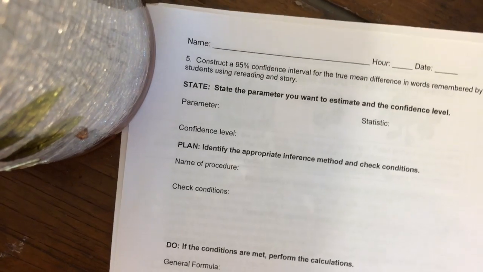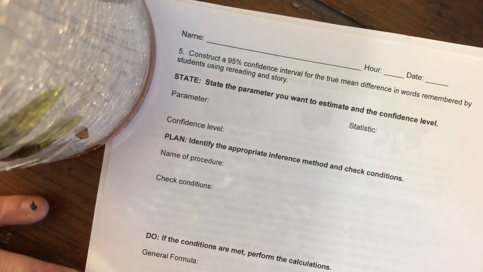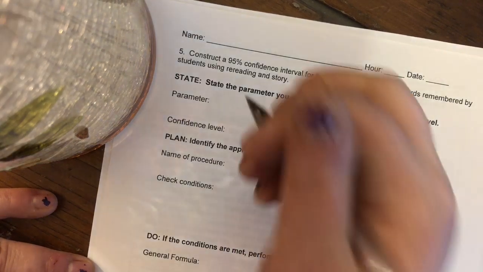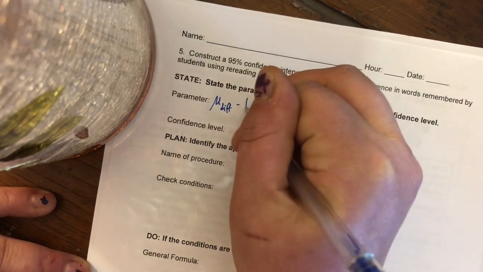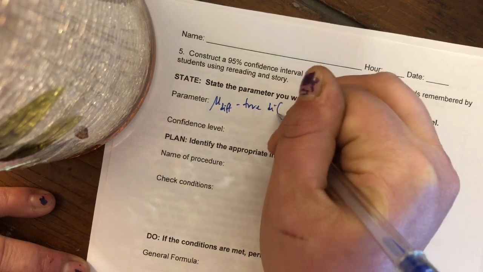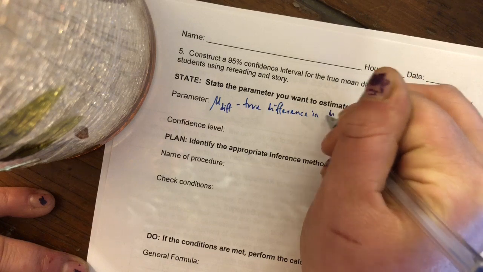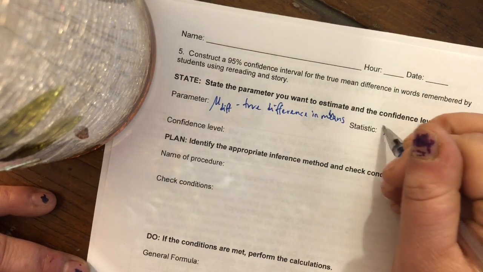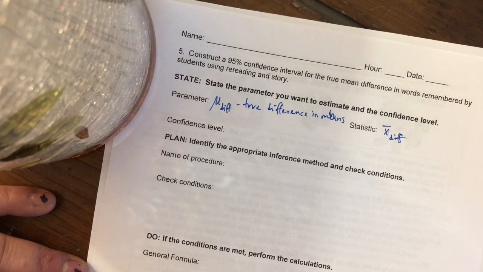So we're going to construct a 95% confidence interval for the true mean difference in words remembered. So the parameter that we want to find is the true mean difference. The statistic that we're going to be using is the sampling distribution difference that we calculated earlier.